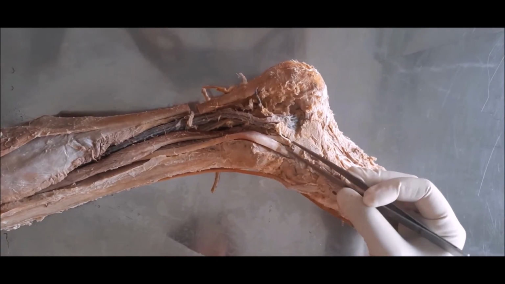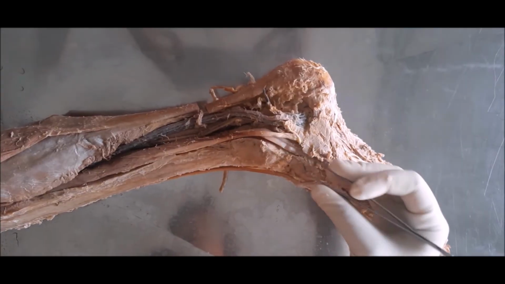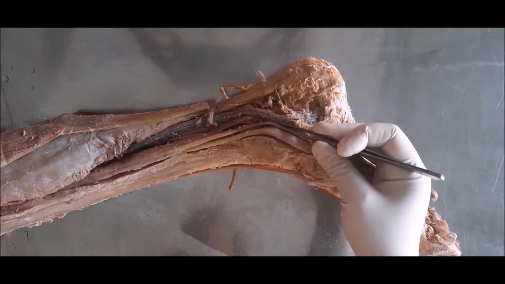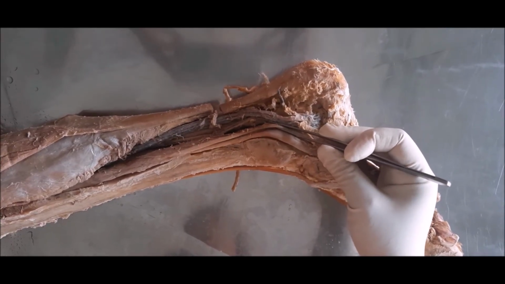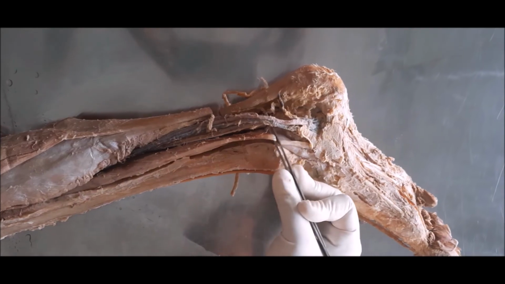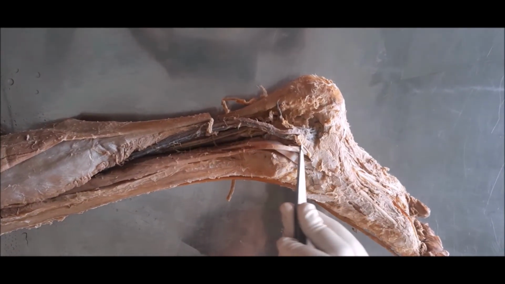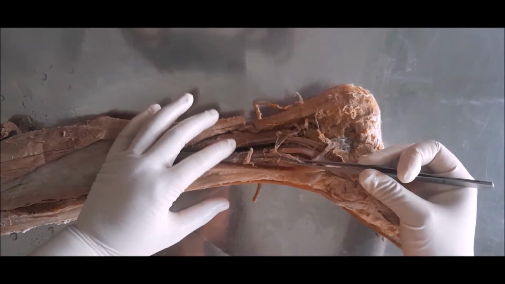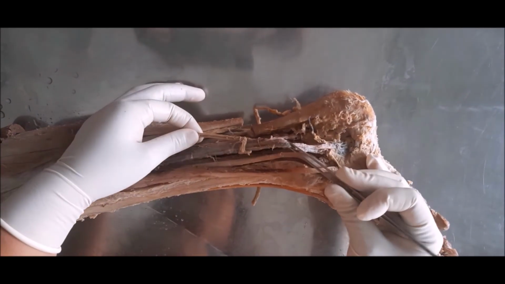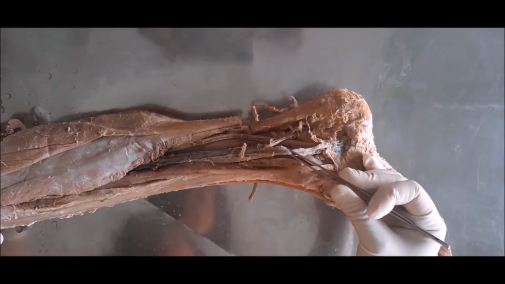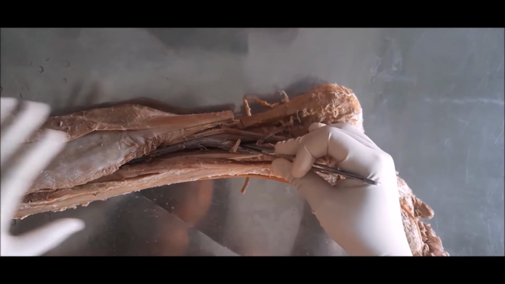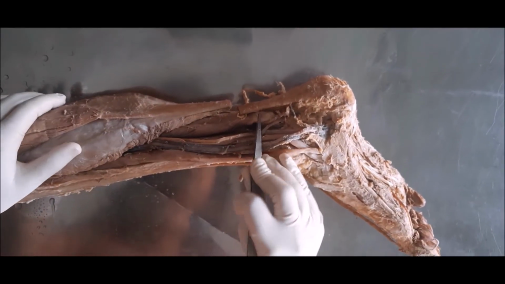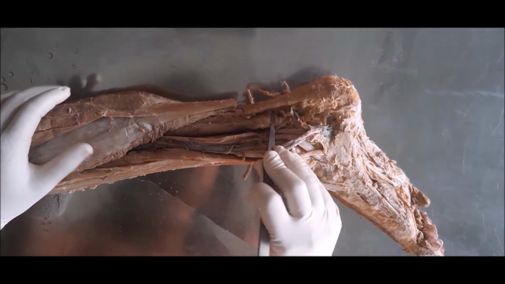Just behind it you can see the flexor digitorum longus. Since it has the word digitorum, it is divided into four slips. Just deep to it we can see the tibial nerve and the posterior tibial artery. Just behind it you can see the flexor hallucis longus. You can see its tendon passes towards the hallux.